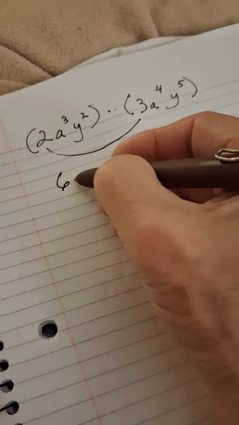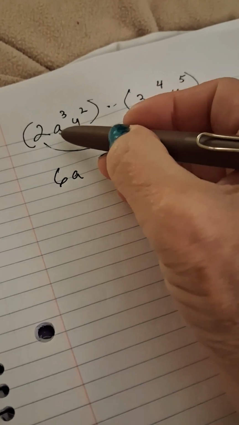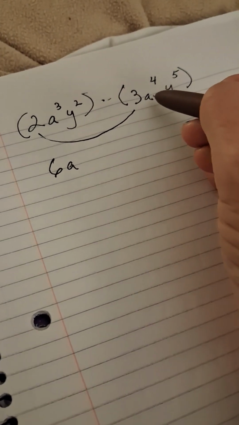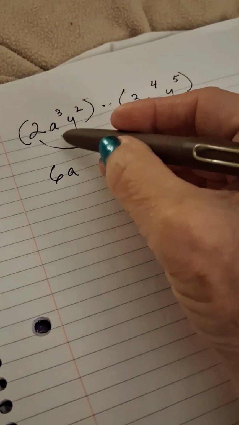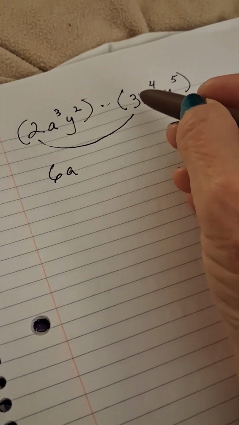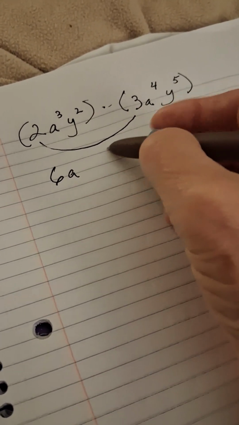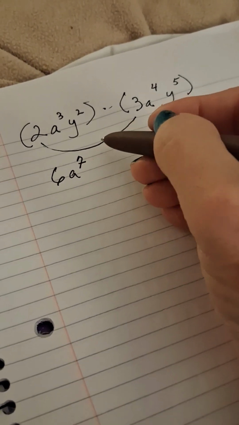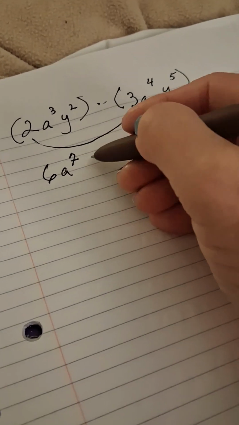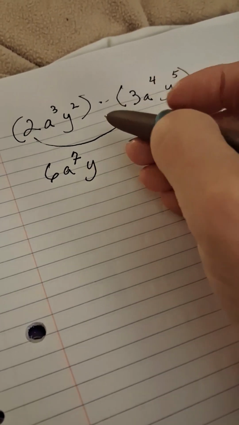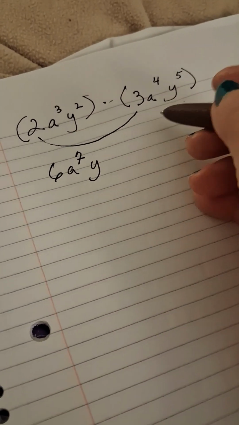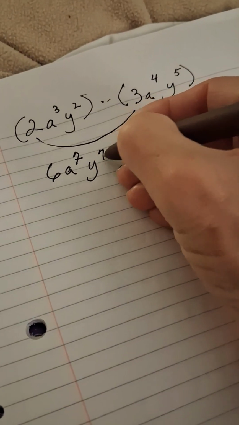That gives you 6. And then we're going to multiply a cubed times a to the 4th, which is the same as a to the 3 plus 4. That'd be 7, so a^7. Did I do that right? And then y, that's going to be y to the 2 plus 5 in the exponents. It's going to be y^7.